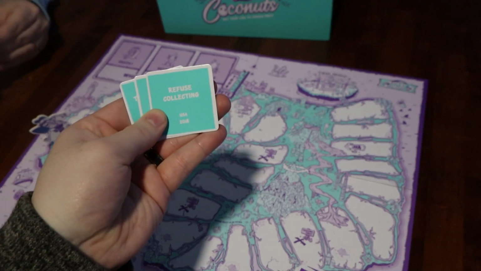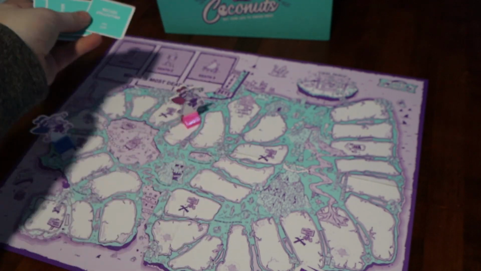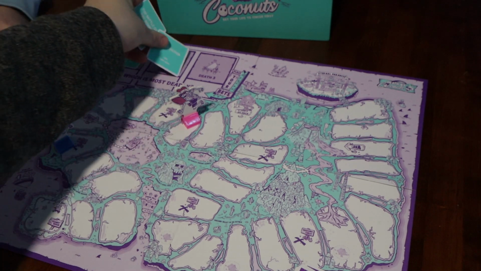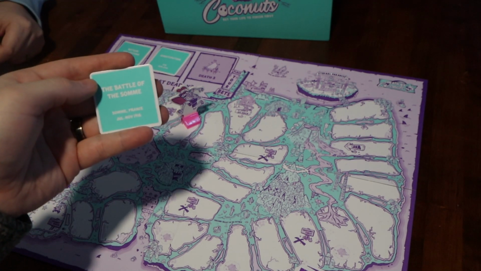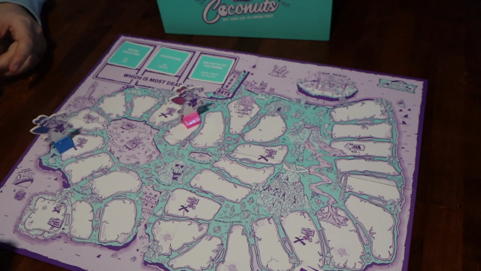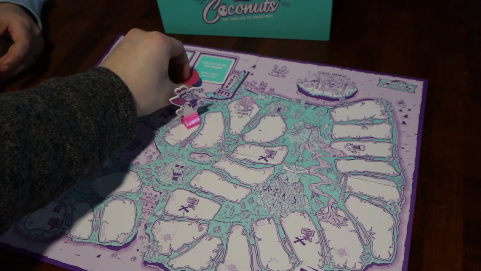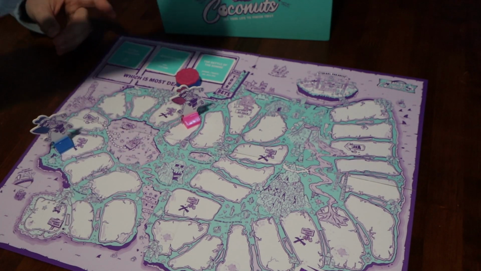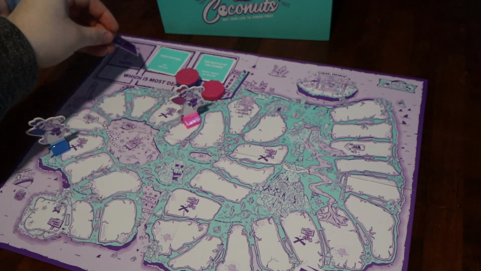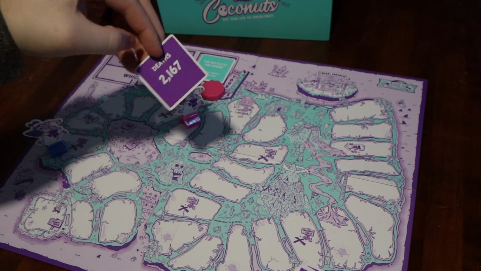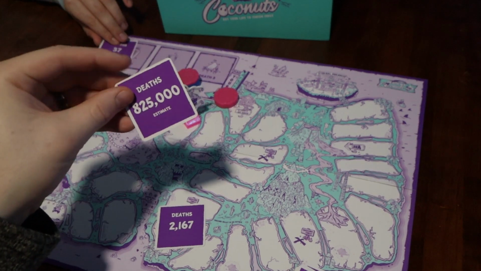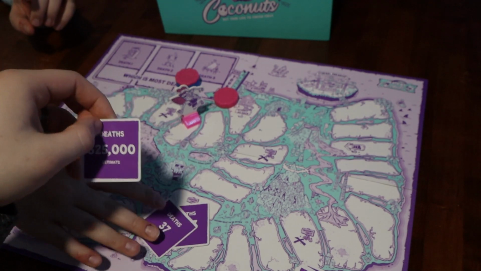And now we have Refuse Collecting USA 2018, Constipation USA 1999 to 2014, and the Battle of the Somme, France, July through November 1916. I bet first this round, so I'm going to bet all 4 on the Battle of Somme. I am also going to bet on the battle. Refuse Collecting was 37. Constipation was 2,167. And the Battle of the Somme, of course, 825,000 deaths.